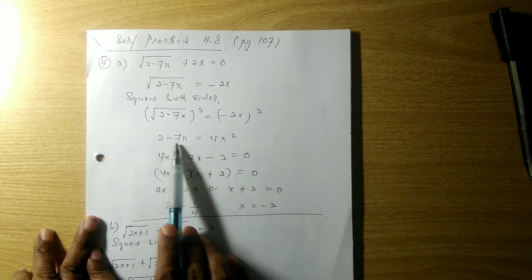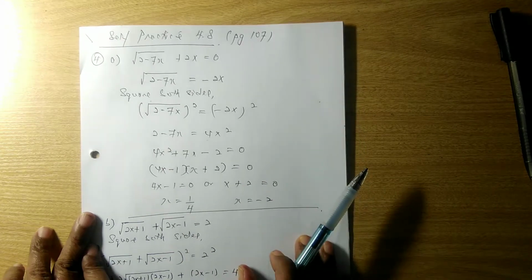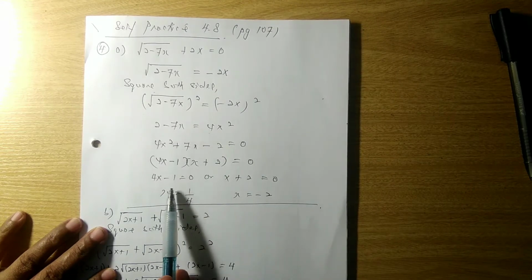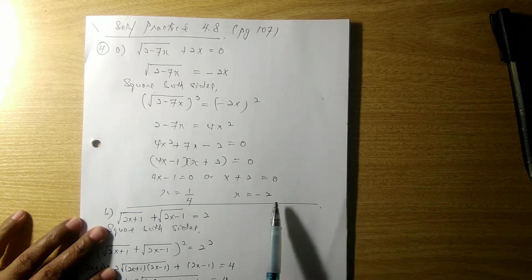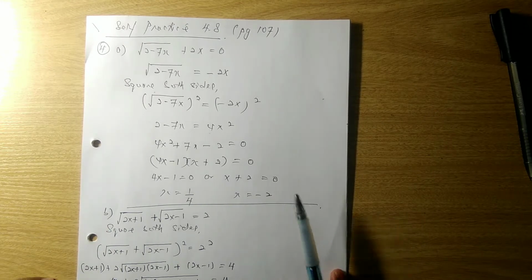And then you bring all to the left or the right hand side, equate it to 0, factorize, and you'll actually get the values of x. So x will be 1 over 4 and negative 2. All right, next question.